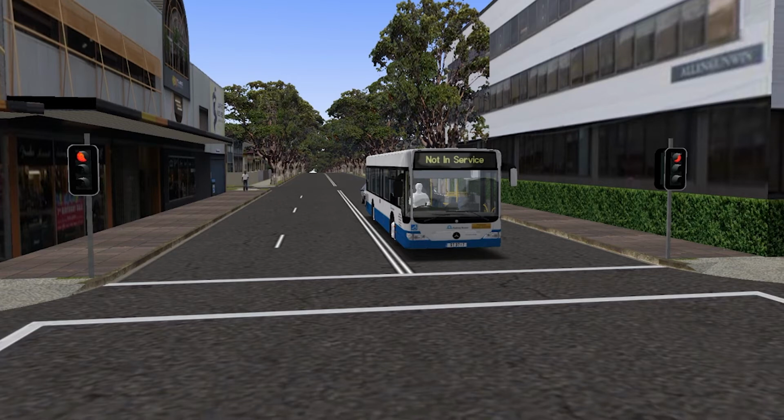You've got all sorts of different rules and regulations and laws in relation to driver fatigue and how continuously they can drive.